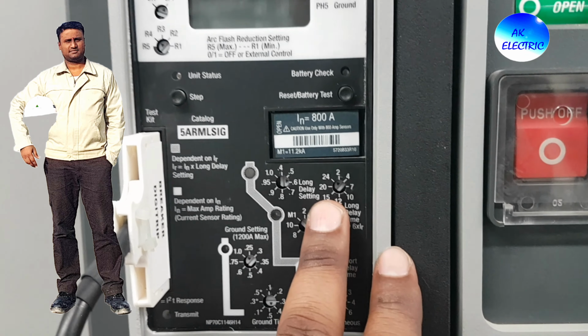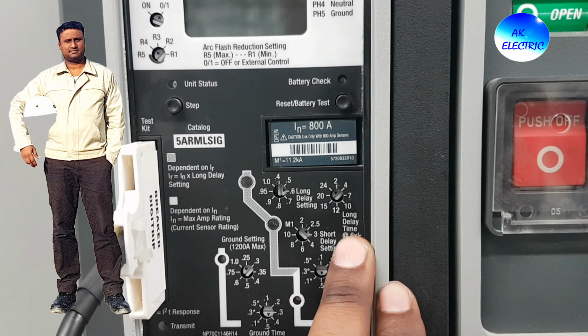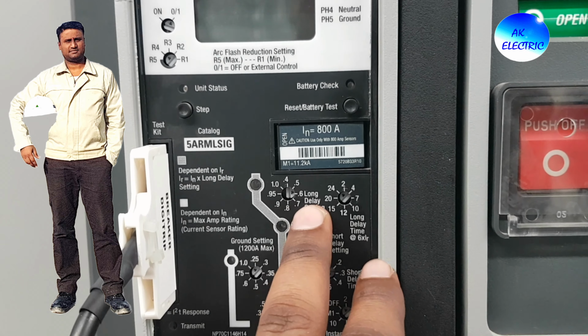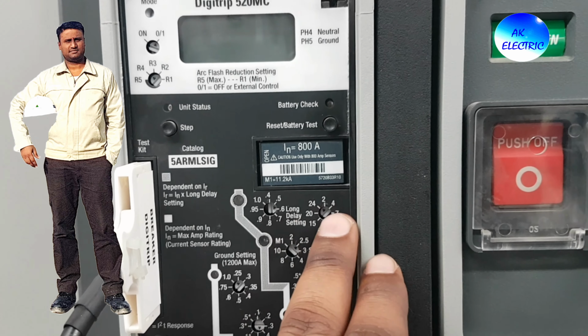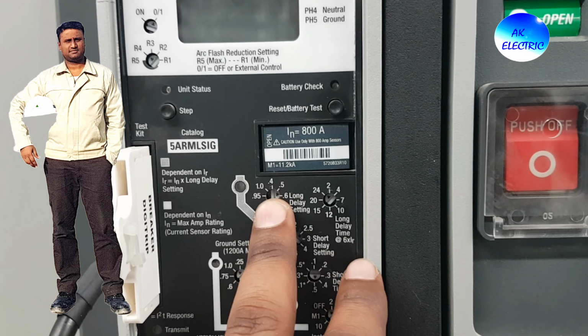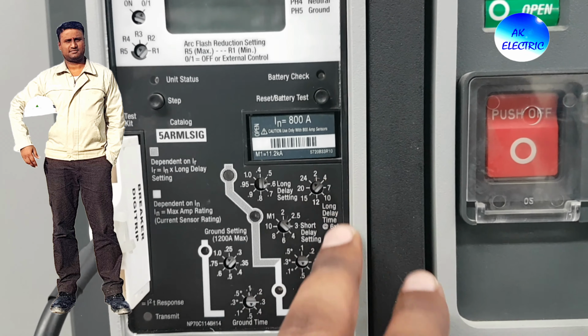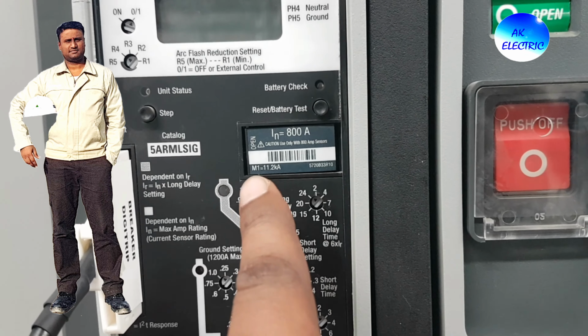This is usual current only, because when a motor is starting it takes 6 times. So the long delay will not activate up to 2 seconds. If this 1950 ampere lasts more than 2 seconds, only then will the long delay activate.